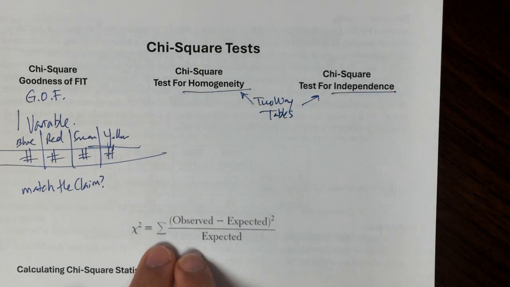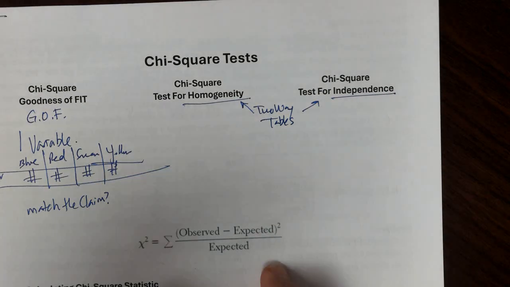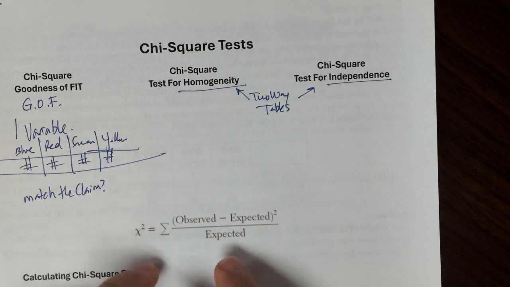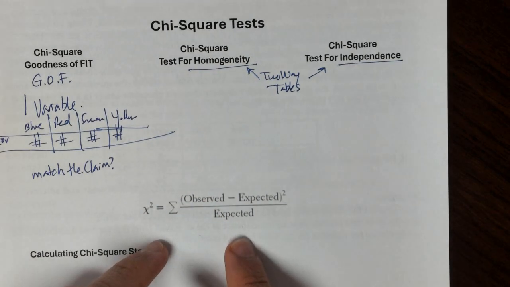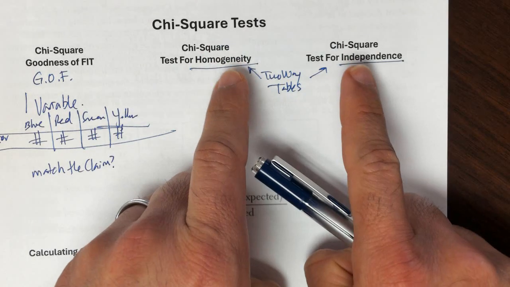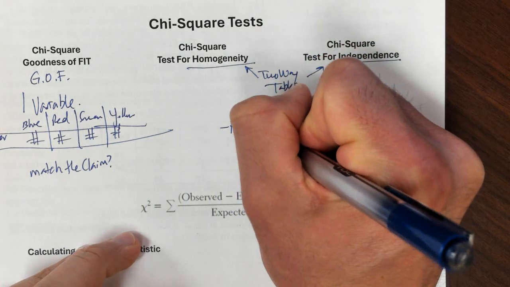The calculation, the formula that you're going to use, is the same formula for all three chi-square tests. It does not change. And we'll talk about it in a little bit. How do you do the observed? How do you calculate the expected? How do you find the degrees of freedom? All that stuff. But the difference in your two-way tables is that there are two differences, right? How do you collect the sample?